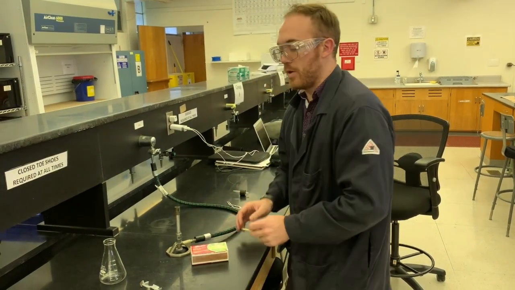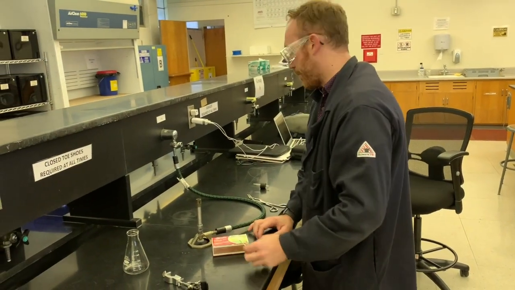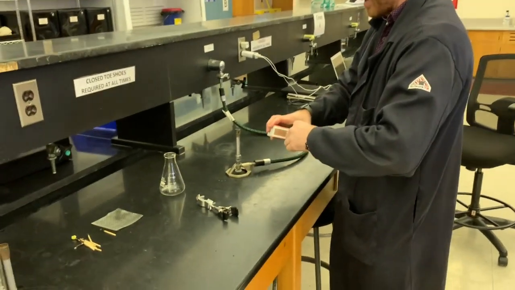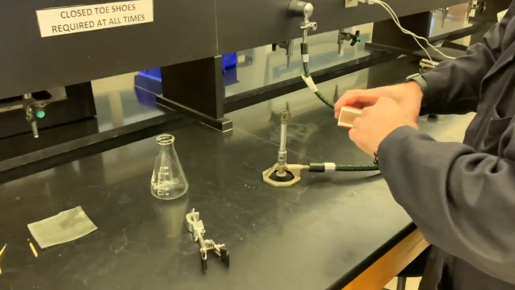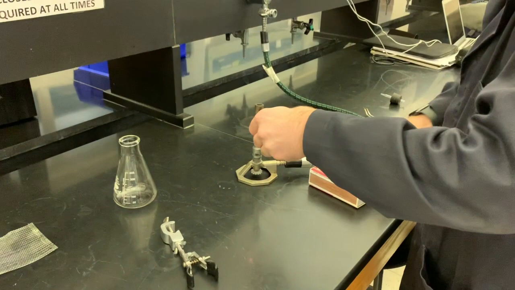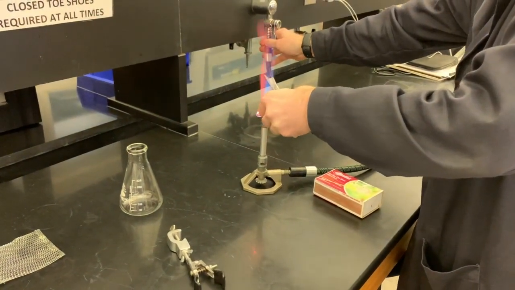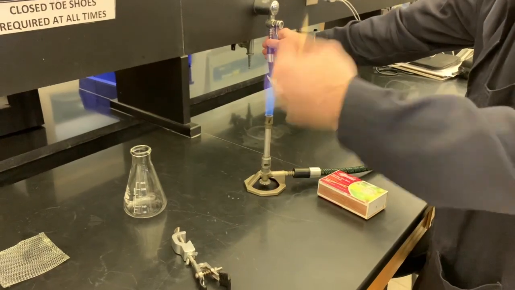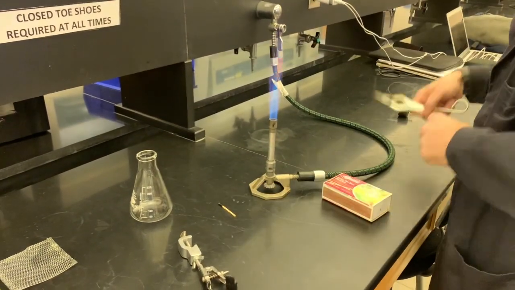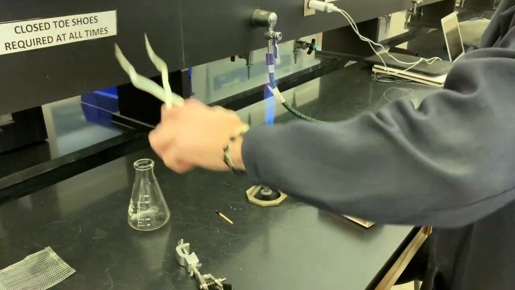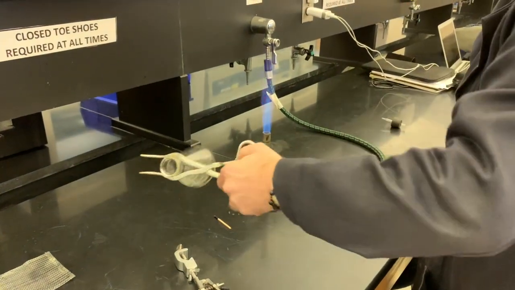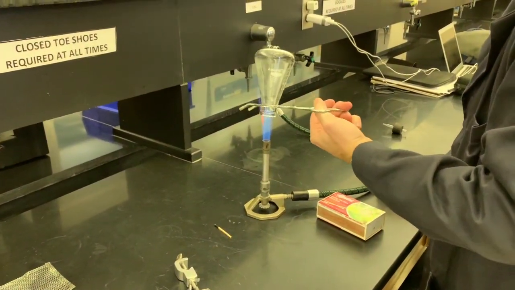So what we have to do first is we have to actually dry out our flasks to make sure that we're only working with air. So what we're going to do is start up this Bunsen burner. Nice strong Bunsen burner there. And then what we're going to do is take our flask and heat it up.